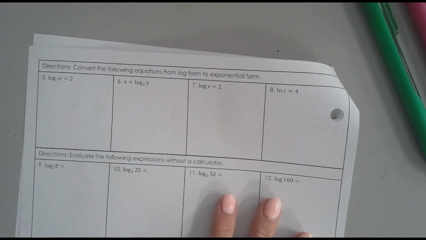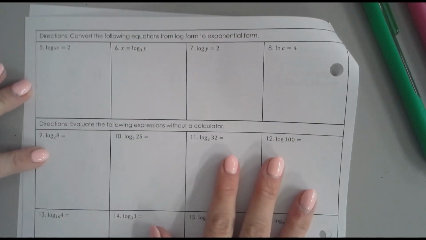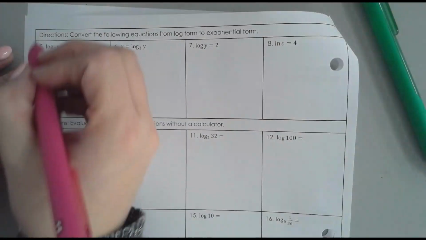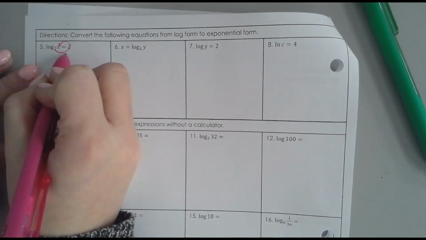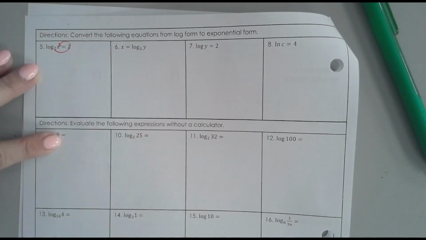So now we're going to do the same thing, but we're going to go backwards. And the swirl still works. You just kind of ignore the log: 7 squared equals x.